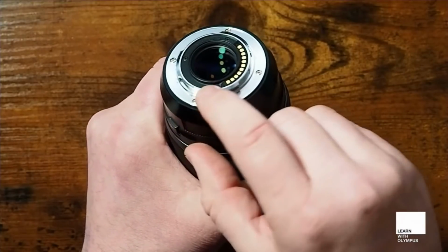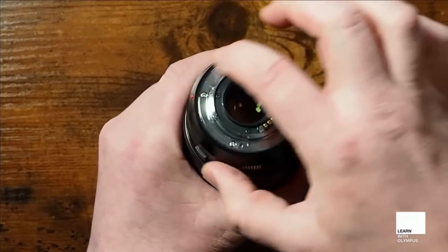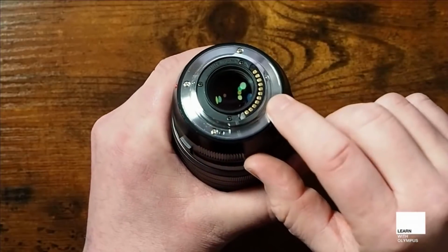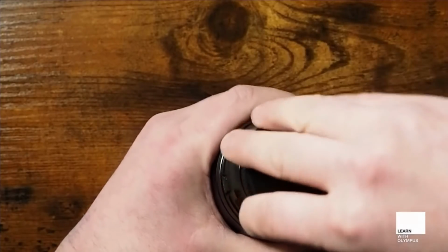Now, do be careful of this. Don't be tempted to sort of pick it or pull at it, because that is there to protect your lens and your camera against the elements. And of course, again, rear element, don't forget to keep that nice and clean as well.